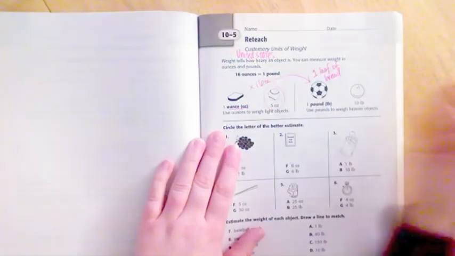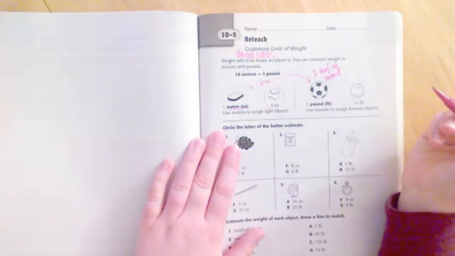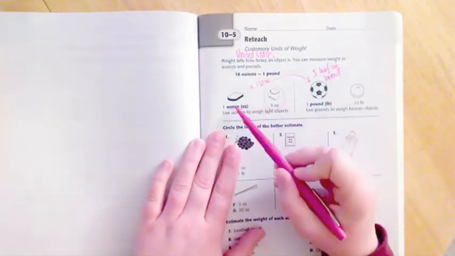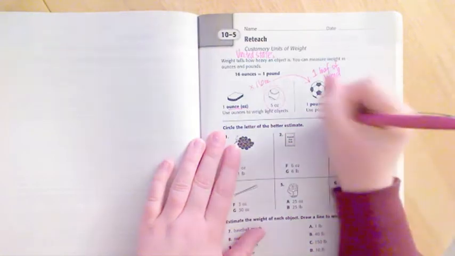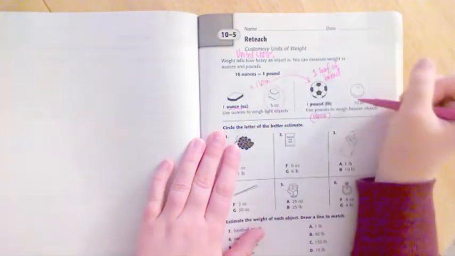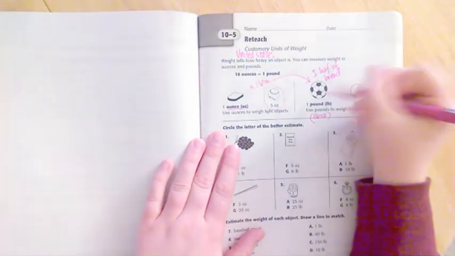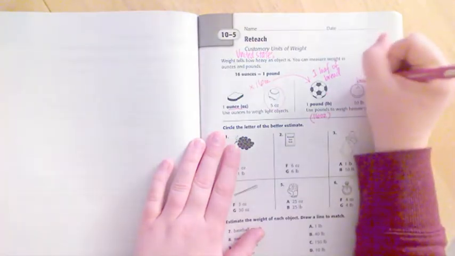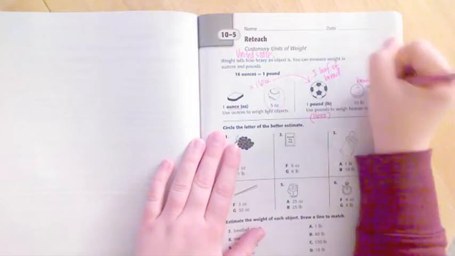The loaf of bread or a soccer ball. Remember, it's 16 ounces. And then 10 pounds or 10 soccer balls is about the weight of a bowling ball.